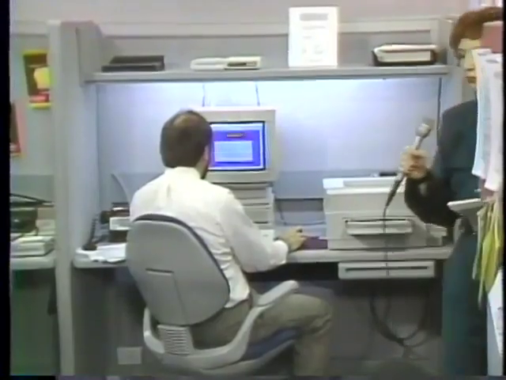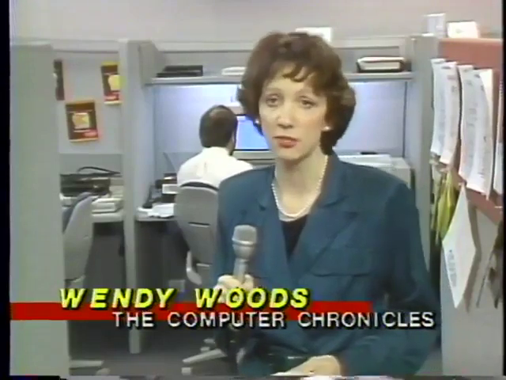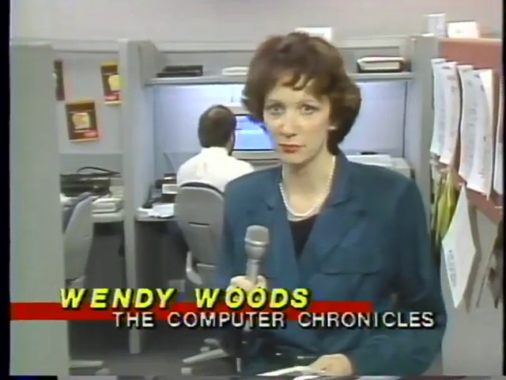It may be several years before a Macintosh like this one can run all applications on a remote PC, including the memory-intensive ones. But this application shows that that day is near. In fact, just a couple of years ago, this would not have been possible. In San Francisco, for the Computer Chronicles, I'm Wendy Woods.